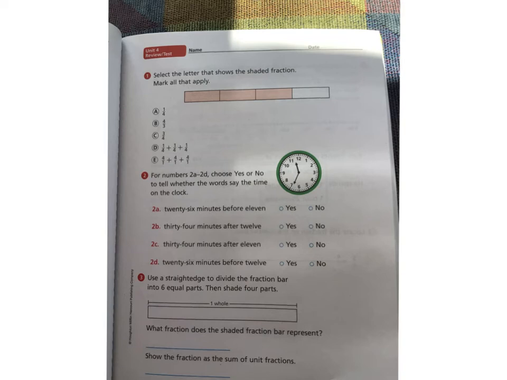All right, here we are on our last page. So you are going to be selecting the letter of the fraction that you think is correct. Now, the cool thing is that there is more than one answer that is correct. So it says mark all that apply. So there are going to be 2 answers that you're going to need to color in for number 1. So you're going to decide what the fraction is and then color in the 2 that mean that.